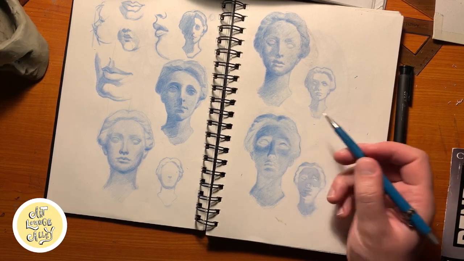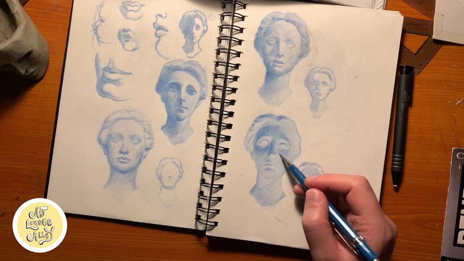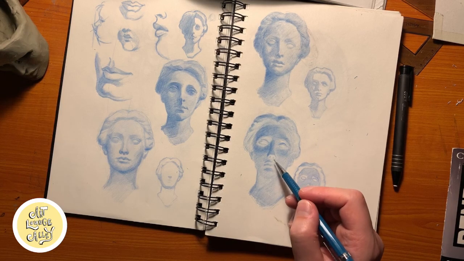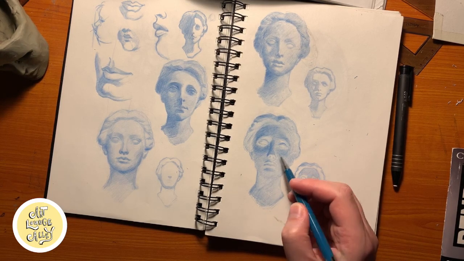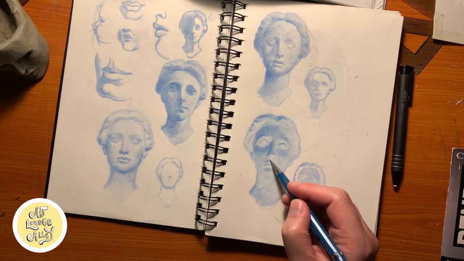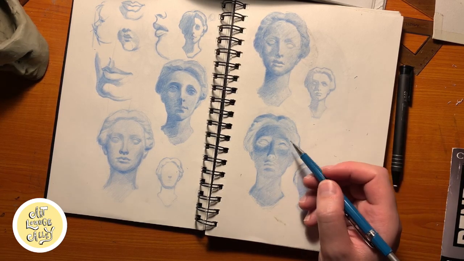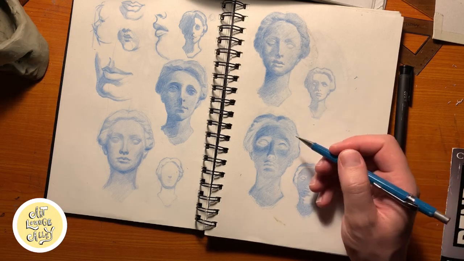So I'm going to continue on with shading tomorrow as well. It's probably going to go through the rest of the week. I'm going to be focusing on light source and shading. And then starting next week, it's probably going to be a new focus.